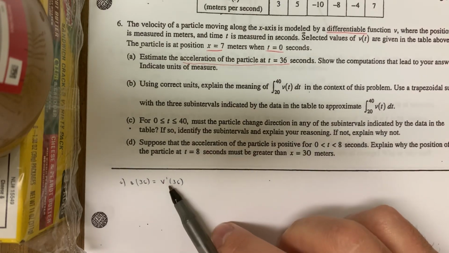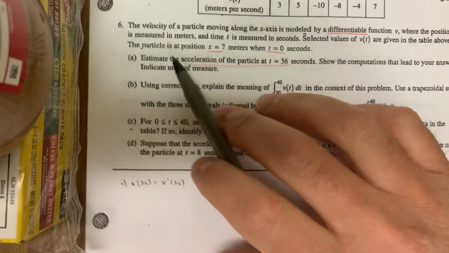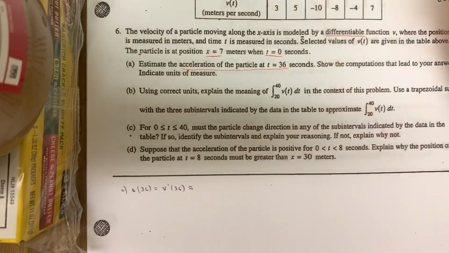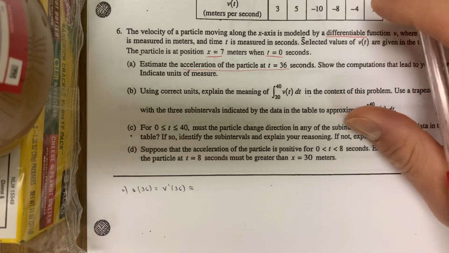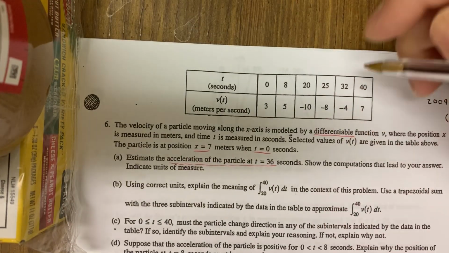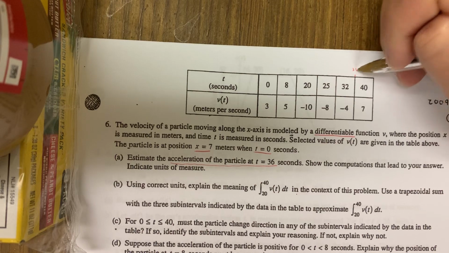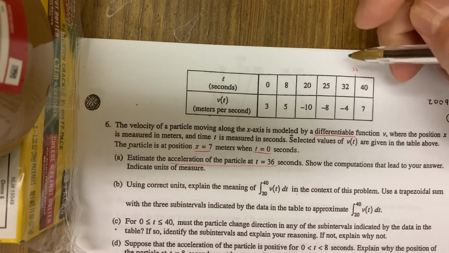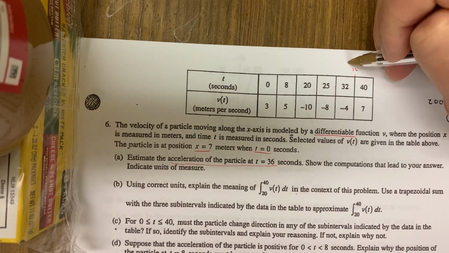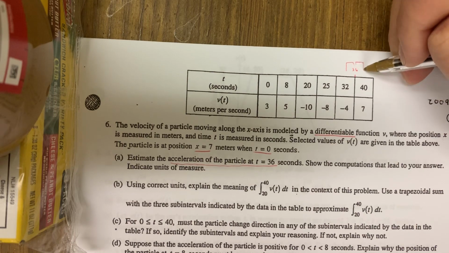And this is an instantaneous rate of change. There's only one way to approximate an instantaneous rate of change in this class, and that's using average rate of change, okay? So if you want to get the instantaneous rate of change at t equals 36, remember t equals 36 is kind of right here, right? In between the 32 and the 40. Get average rate of change. Move a little bit to the left, and we'll move a little bit to the right.